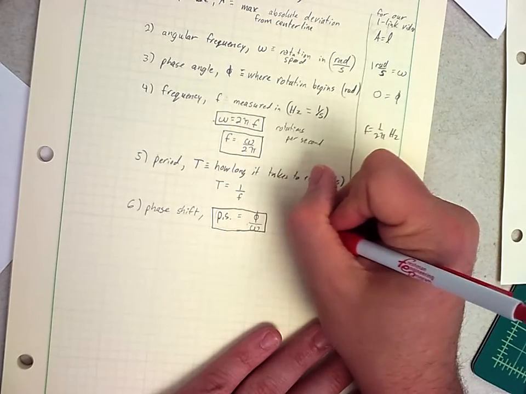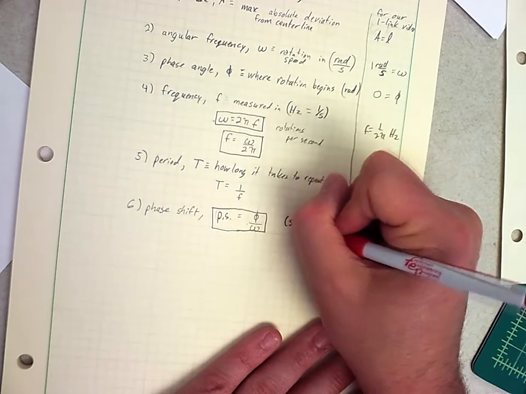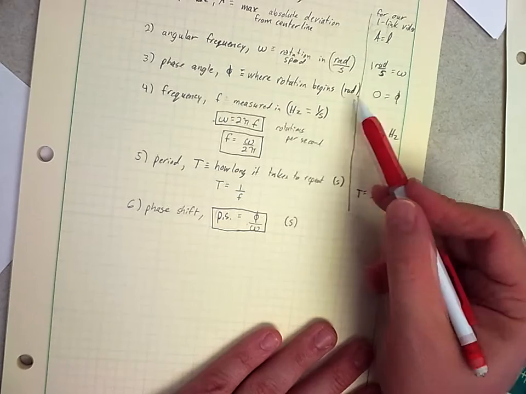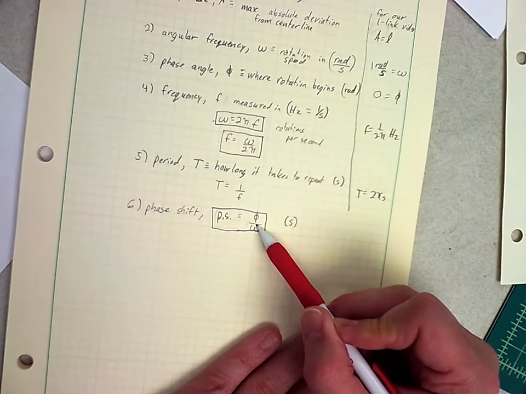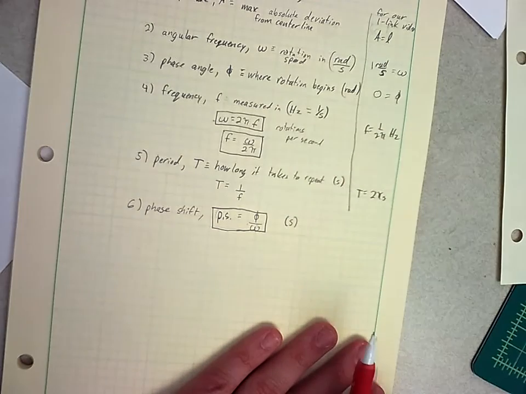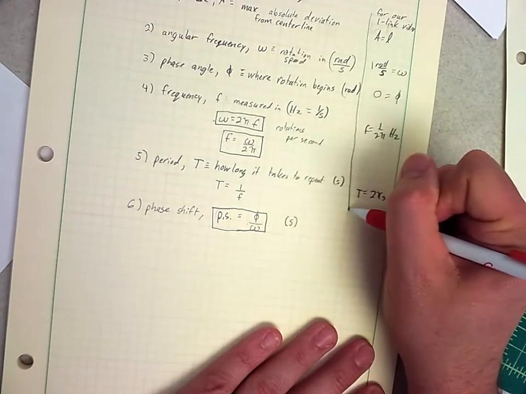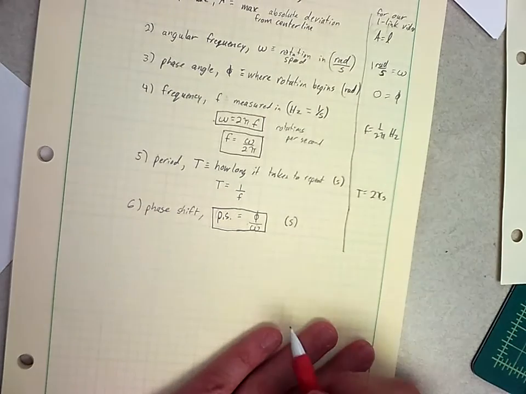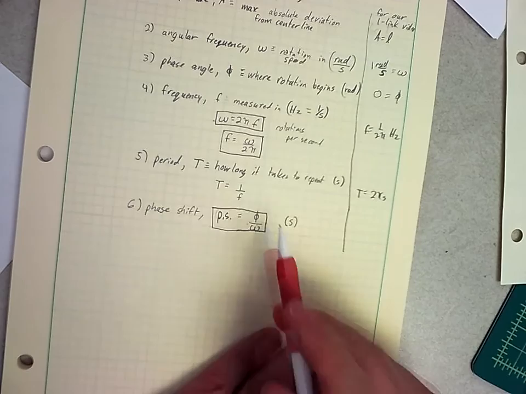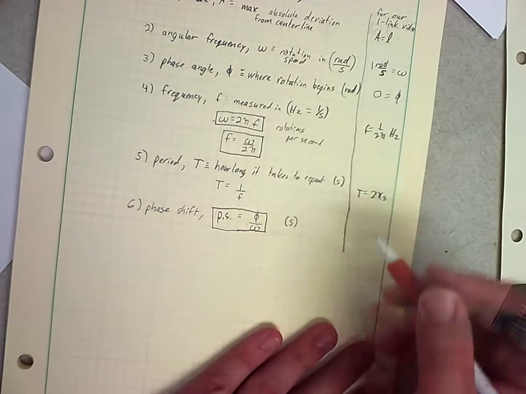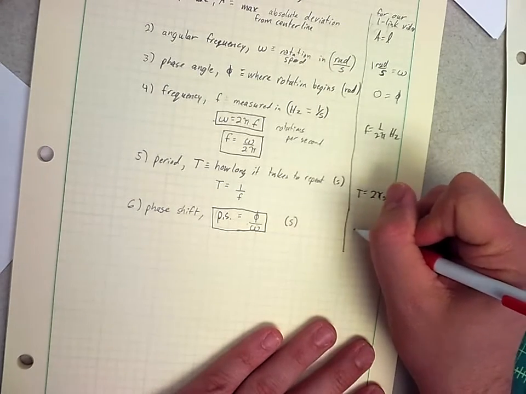And therefore, you can tell that it's measured in seconds because the phase angle is measured in radians. We're going to divide it by radians per second, so we'll end up with seconds. And so in this case, since our phase angle was 0, our phase shift is also going to be 0.